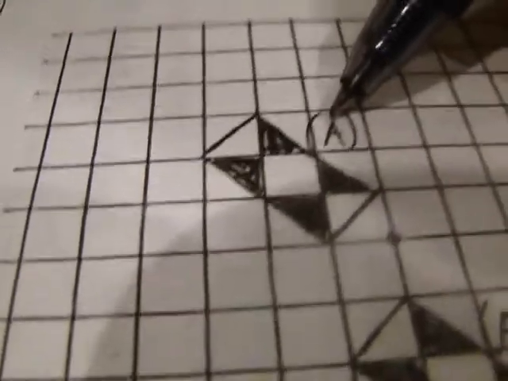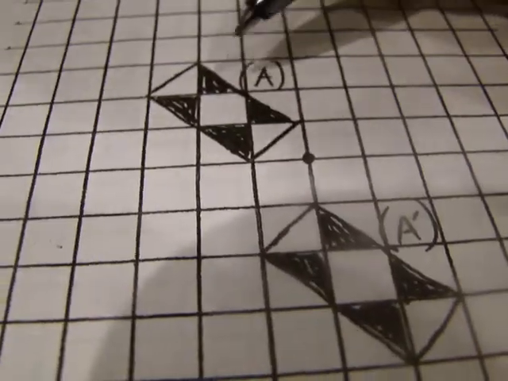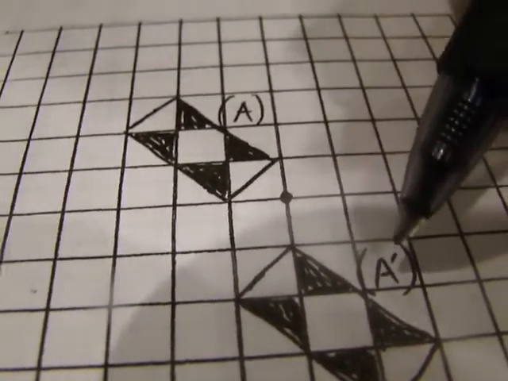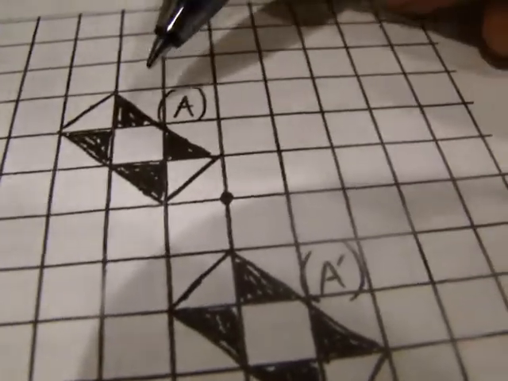So here's our original, and here's our image. Sorry about that, everybody. A little tired.